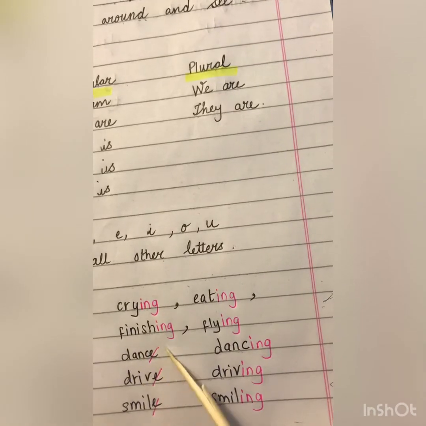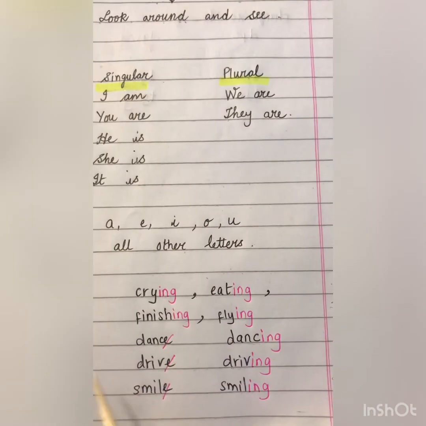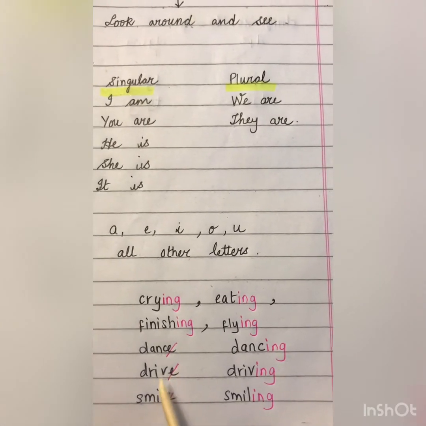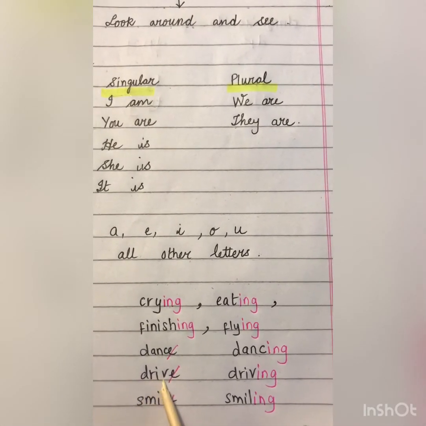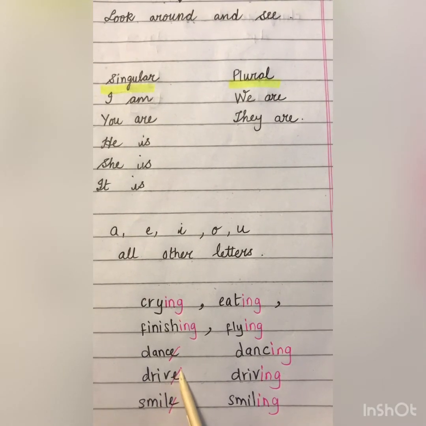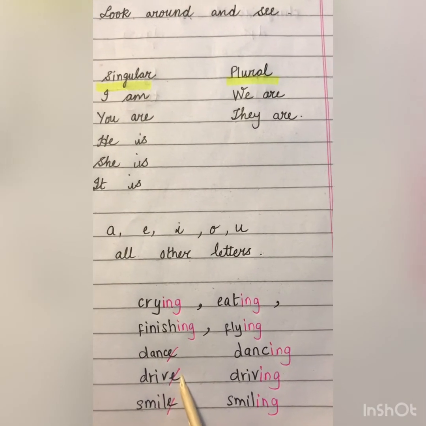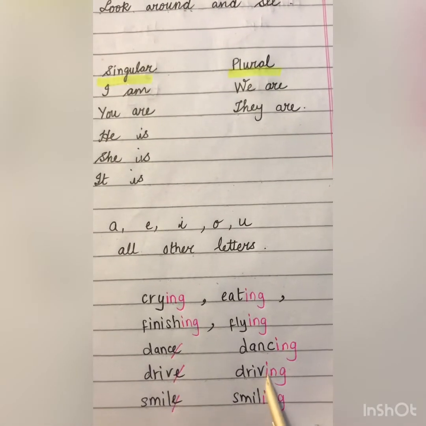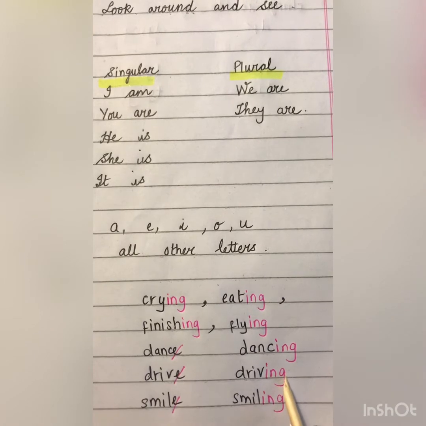No e at all. E has been removed. If you read the word drive, drive is a verb. Drive, for instance, I am driving a car. So here again there is e in the end. What are we going to do? We are going to cut this e and we are going to add ing.